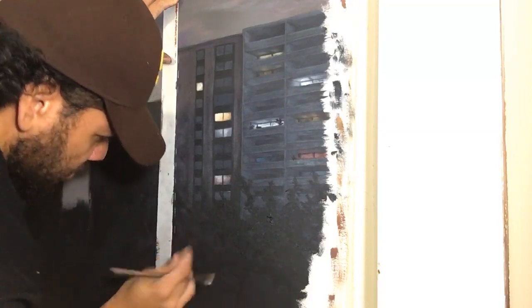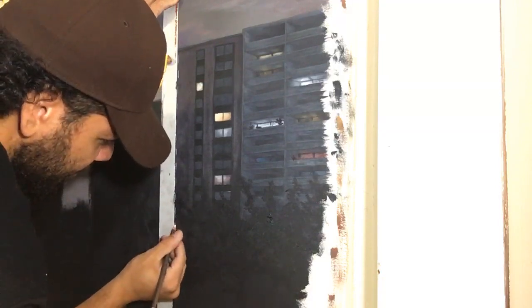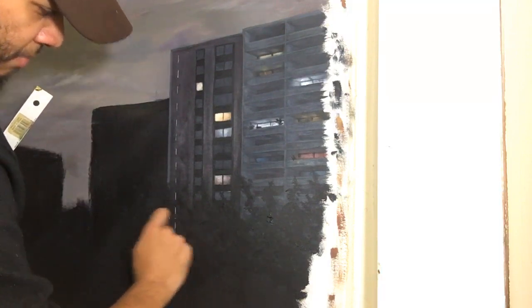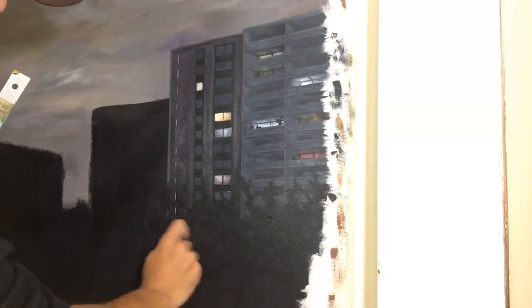Maybe not with that much space in between. Try to keep the spacing consistent. But we're going to put a couple of them down in the trees just to show that there is actually some light showing through. So we've done that. Put the ruler down.